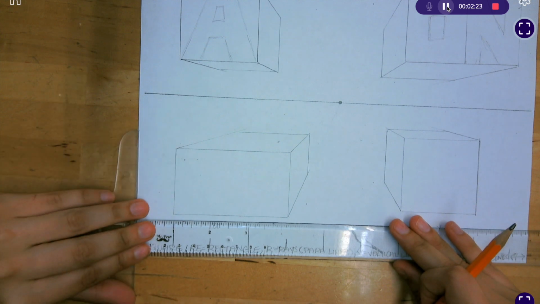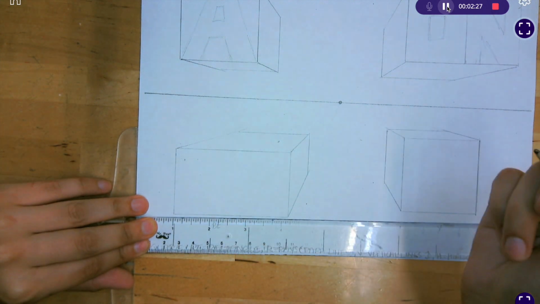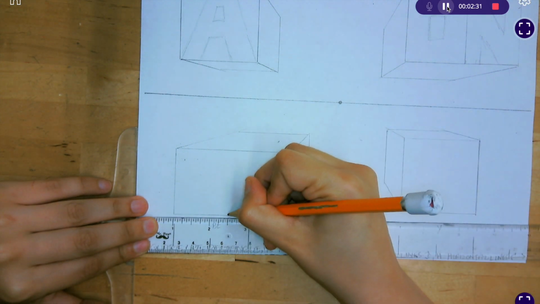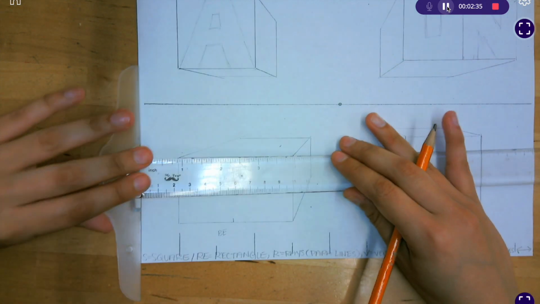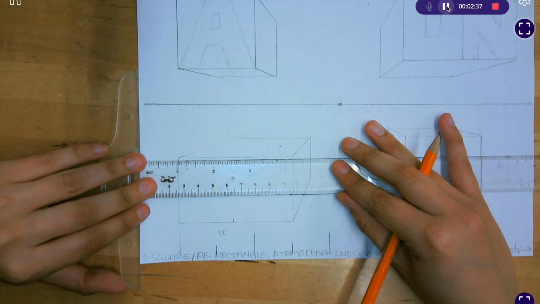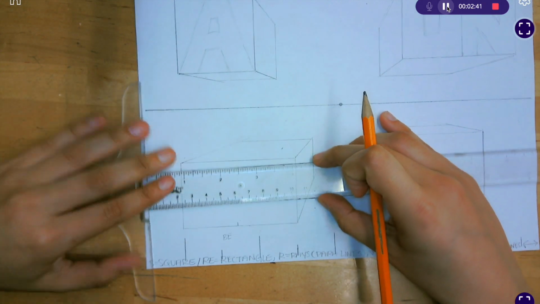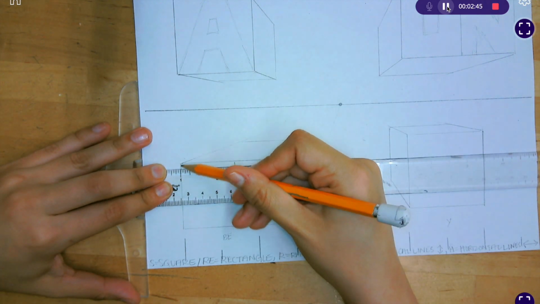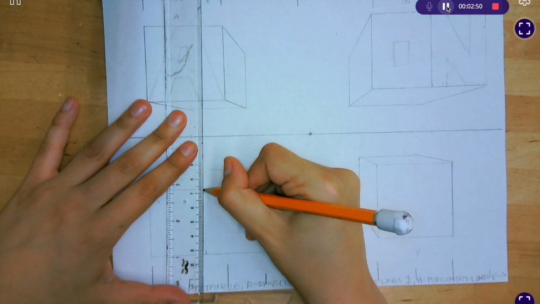So right here, since this is a little bit over 2 inches, we're still gonna put it on the 2.5. Okay, it'll only be the 1.5 inch line though. I'm lining it up with the 1, so it's lined up with the 1.